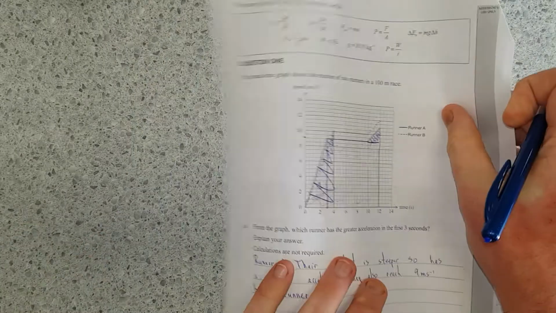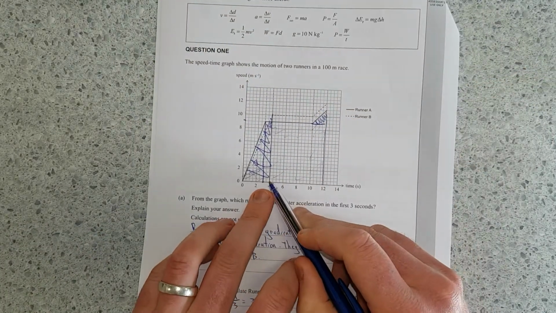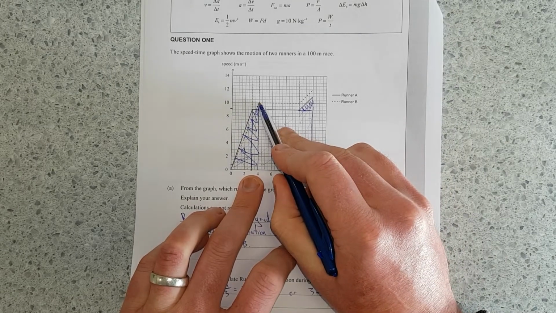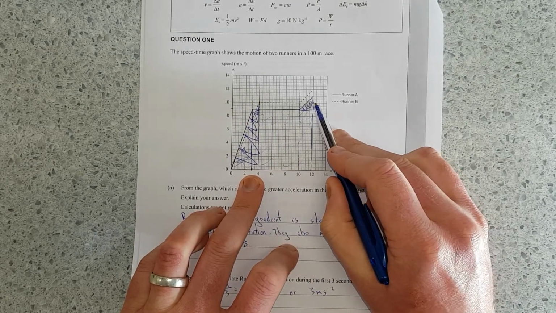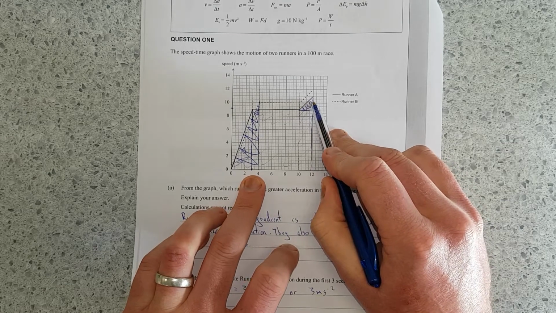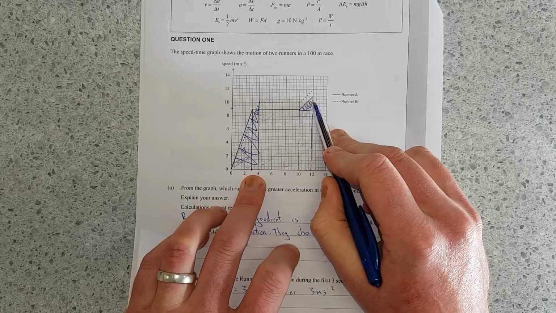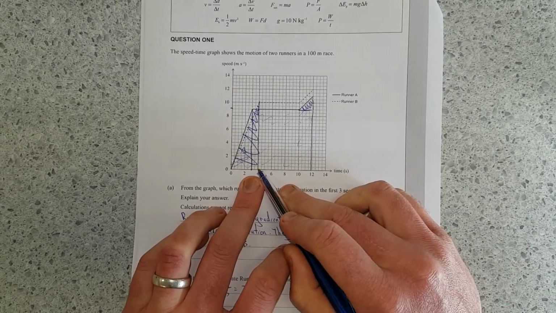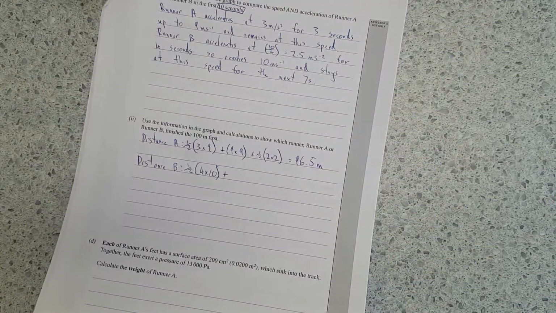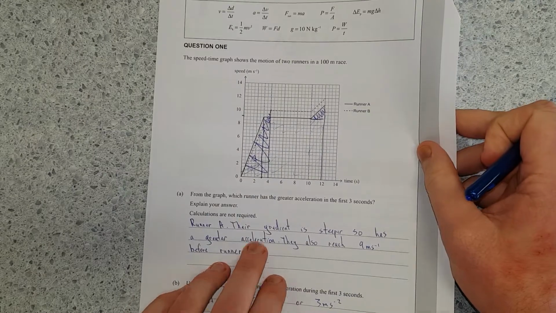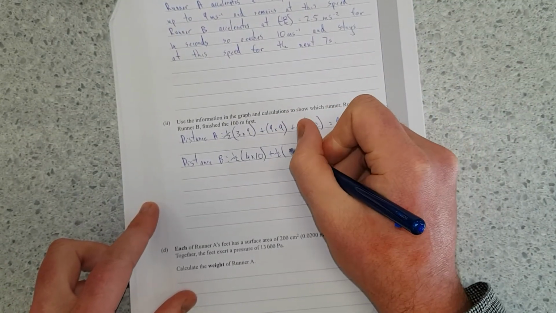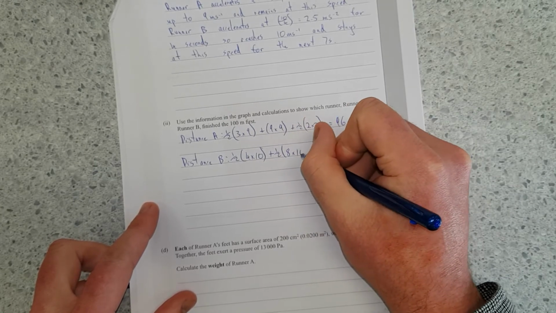plus, same trick with that cube bit. The cube is from 4, because this is where it starts, up here, till 12. So 4 till 12, the difference between those two numbers is 8, because 12 minus 4 is 8. So we have a base of 8 and a height of 10. So it's going to be 8 by 10. Base was 8, height was 10.